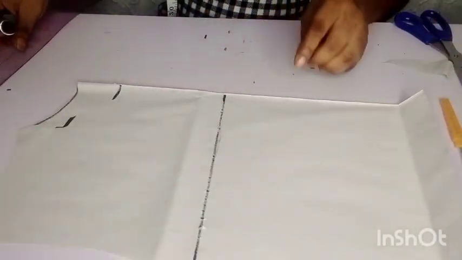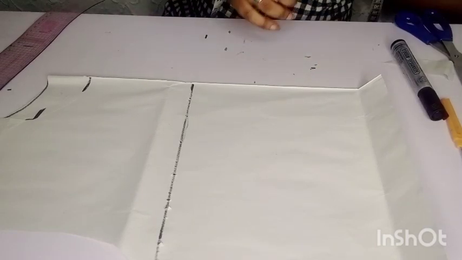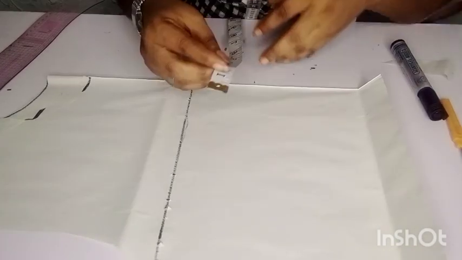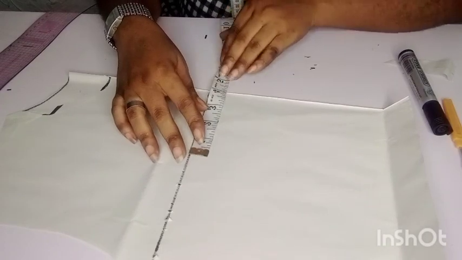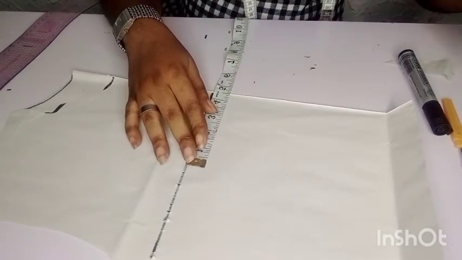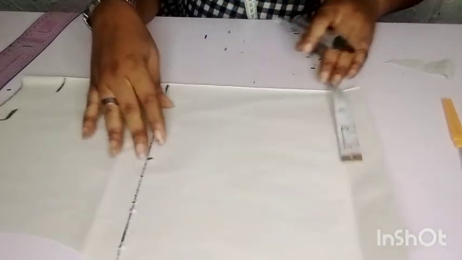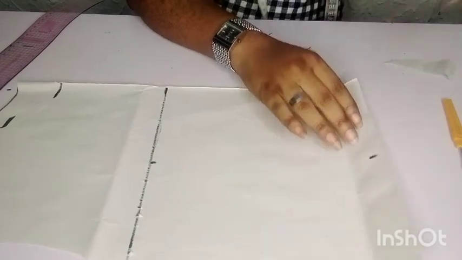That's a chest line. So we are going to measure the distance between the bust area like we did on the front panel, so that we can have our back dart.